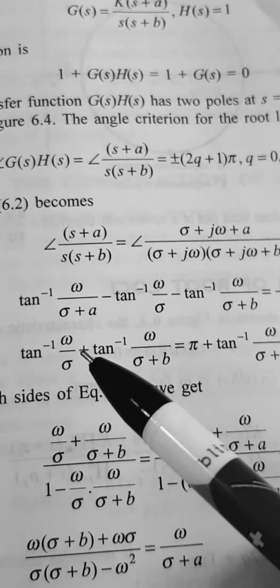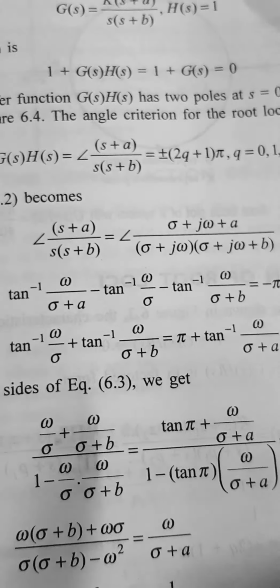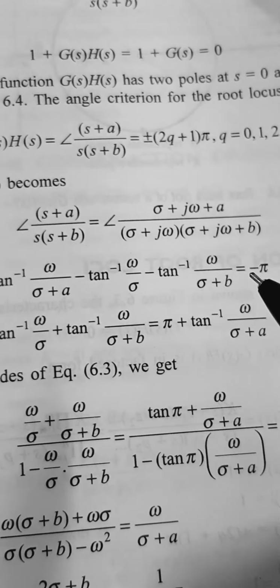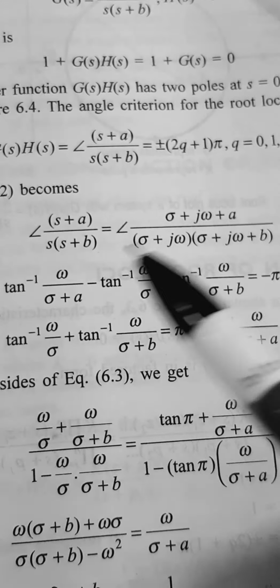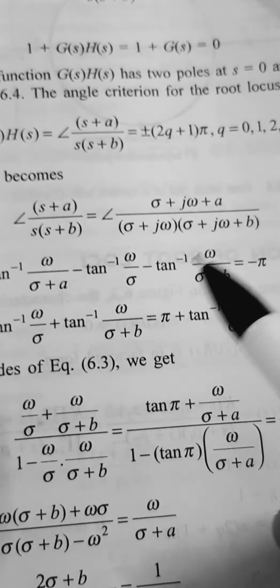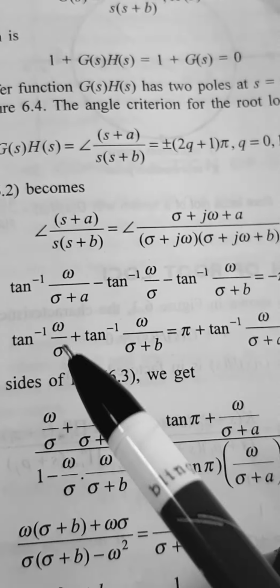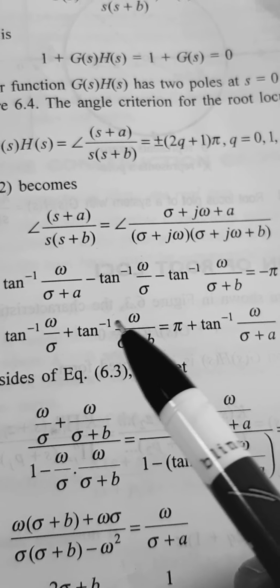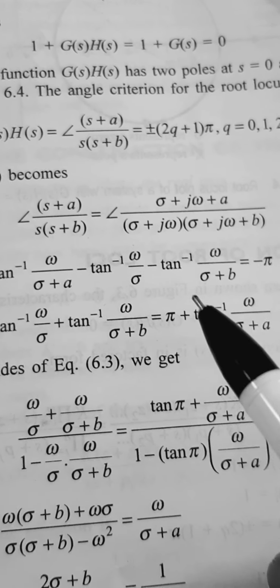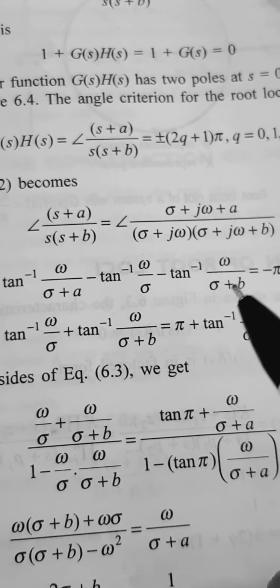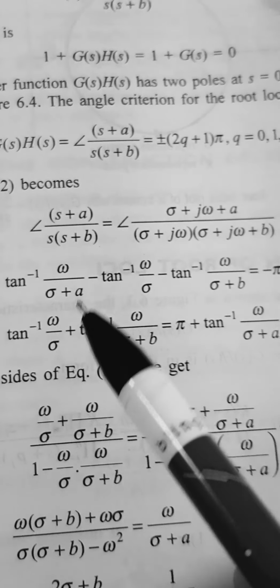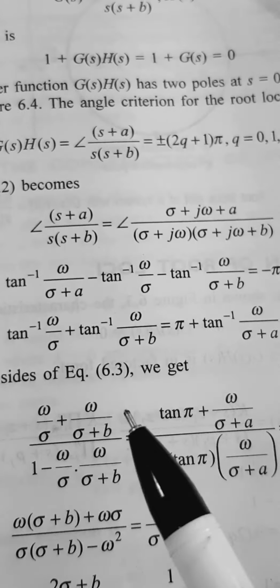Now we do the rearrangement: the negative terms we take to the other side. So we get tan inverse of ω/σ plus tan inverse of ω/(σ + b) equals π plus tan inverse of ω/(σ + a).